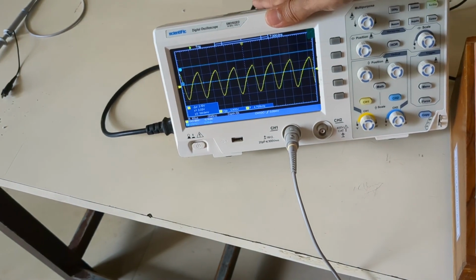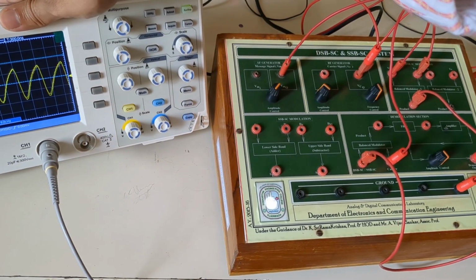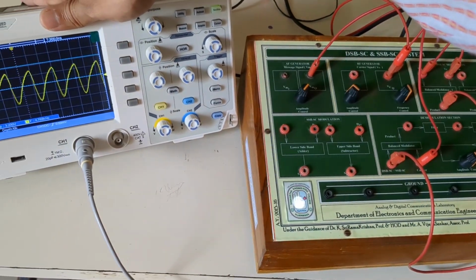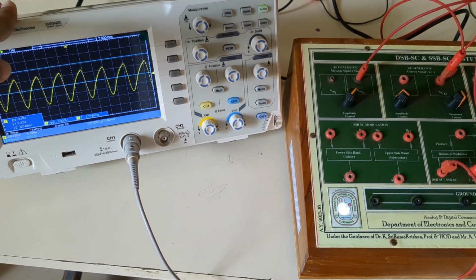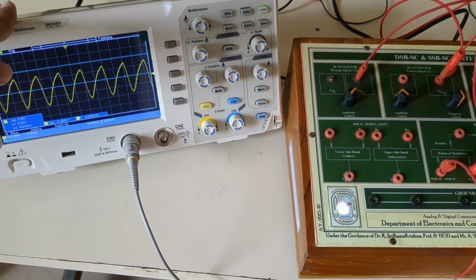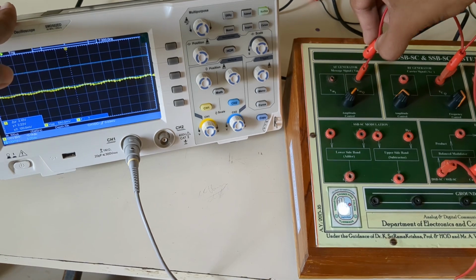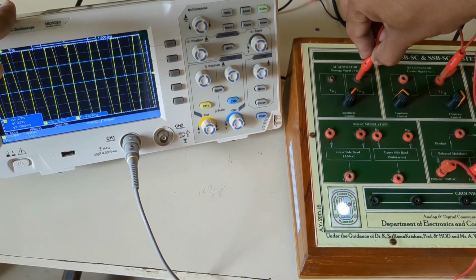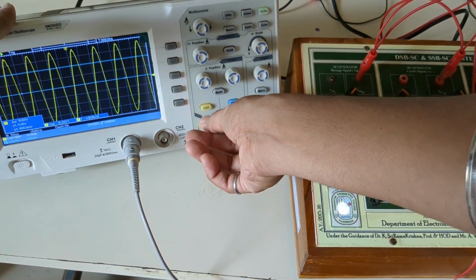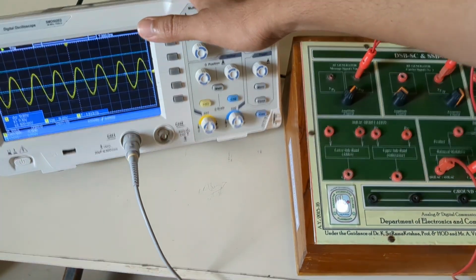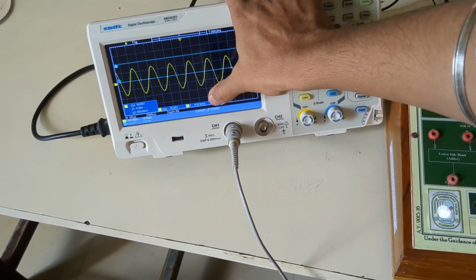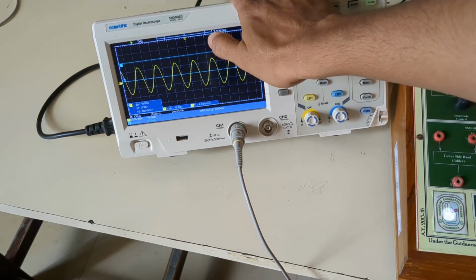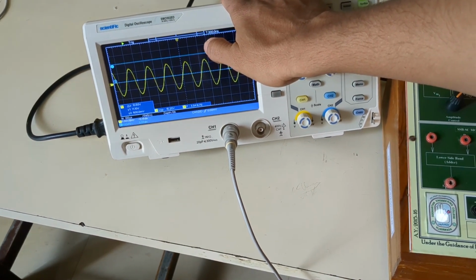So to compare whether you obtained the original message signal or not, one simple way is you just connect the message part to the DSO and see whether you are getting the same frequency or not. 4.8. Okay, so almost the same, 4.8, 4.7.